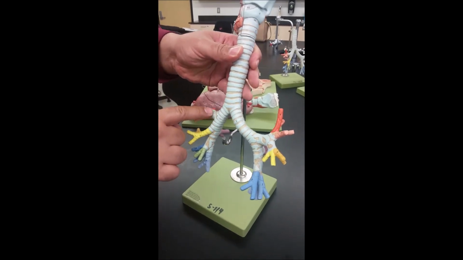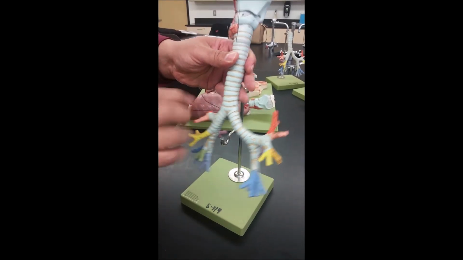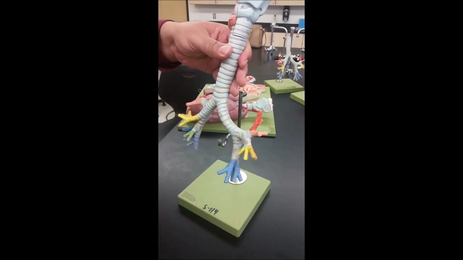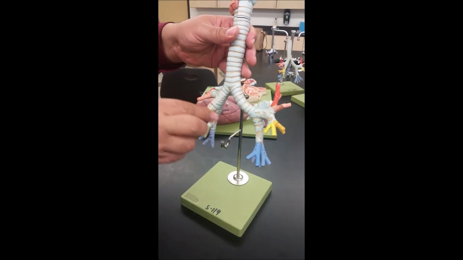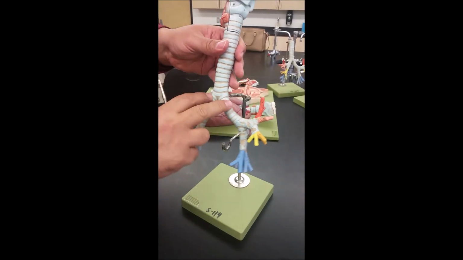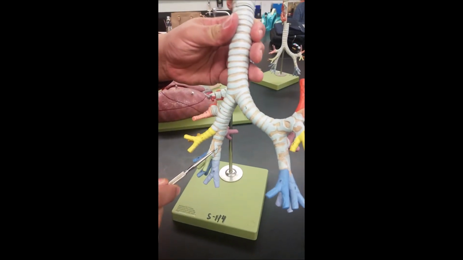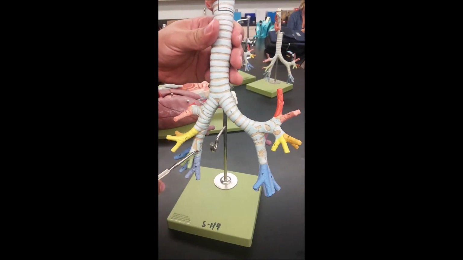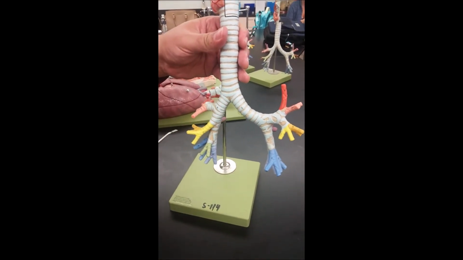Then you have the secondary bronchi. One primary corresponds to the right lung, so the right primary gives the right lung, only one. The left primary will give the whole left lung. So the number of primary bronchi corresponds to the number of lungs. You have two lungs, two primary bronchi. And then you have the secondary, 1, 2, 3 in the right, and only 2 in the left. These are the secondary bronchi, and they correspond to the number of lobes of the lung that we will see in the next model.